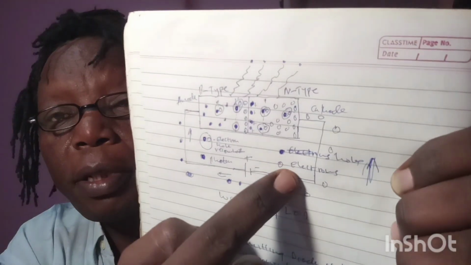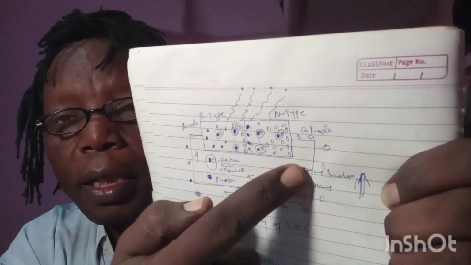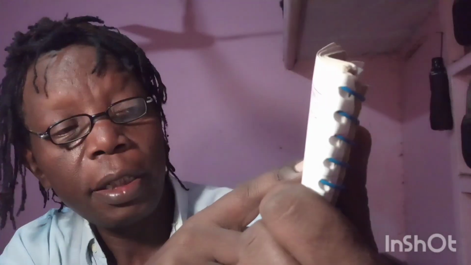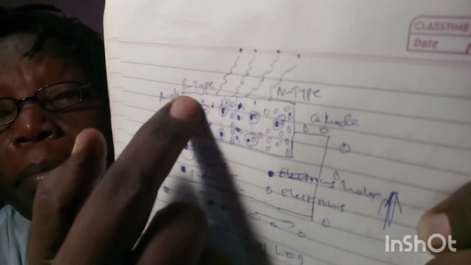quite illustrative. You see those photons being released. The dark spots indicate holes, and holes are positive. The round spots indicate the electrons. So we have N-type, and then we have P-type here. So these holes here are being filled by the electrons here.